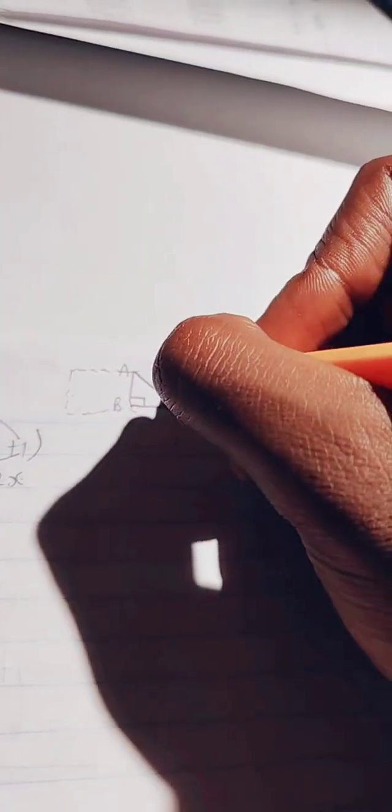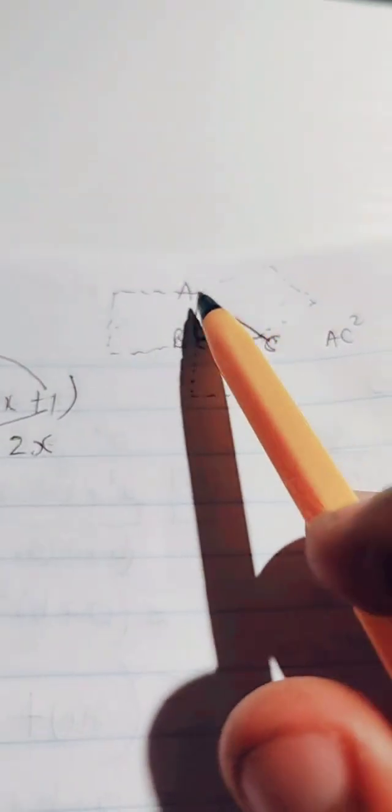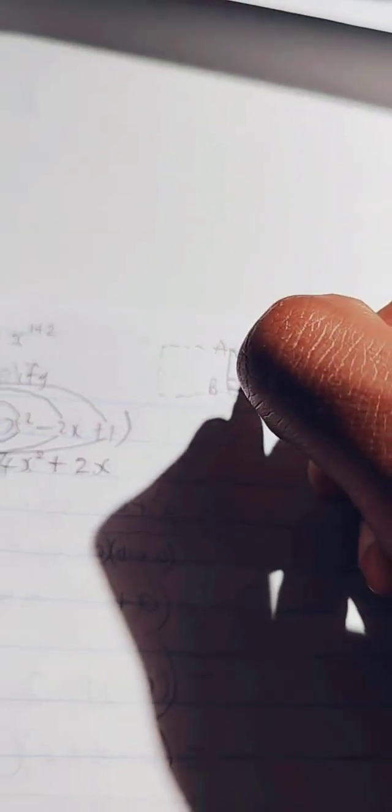The area of each square is side times side. So what theorem of Pythagoras says is that the square of the longest side, which is the hypotenuse, the side which is opposite your 90 degrees, is equal to the sum of what? The square of the other 2 sides.